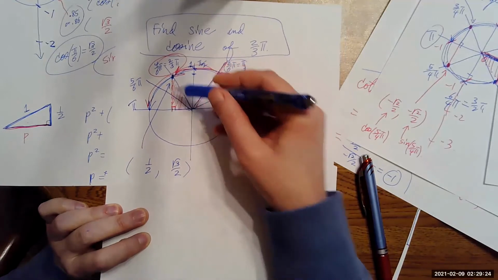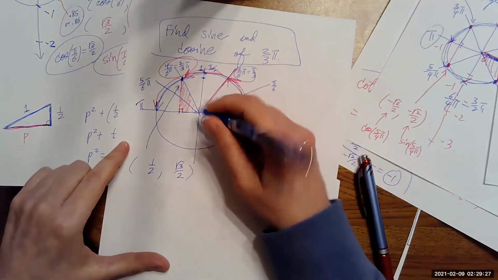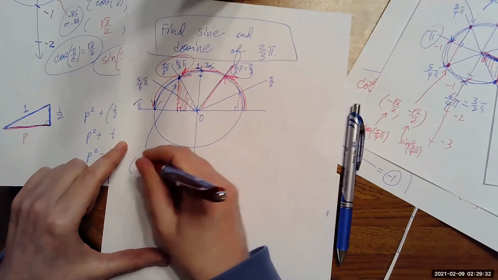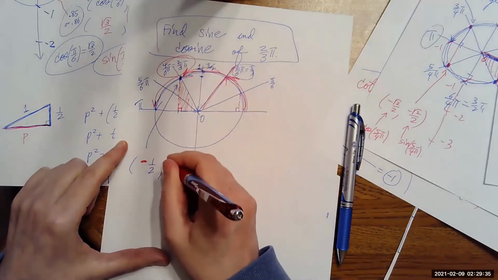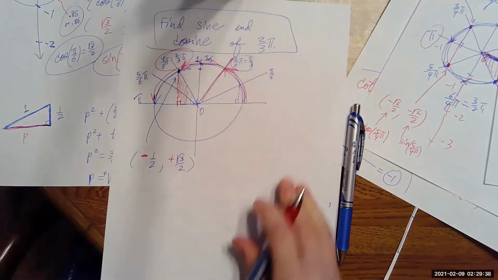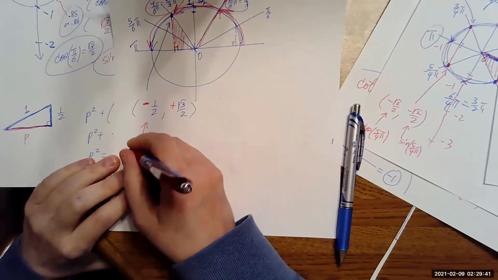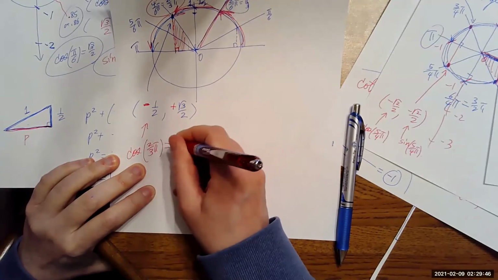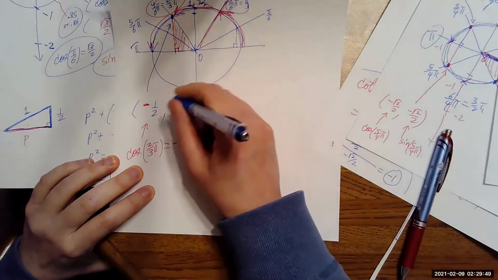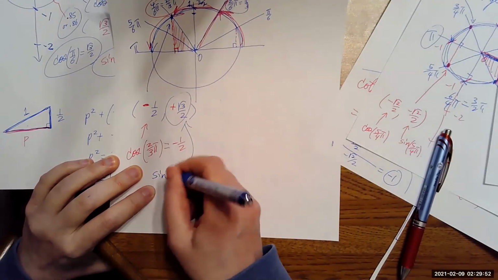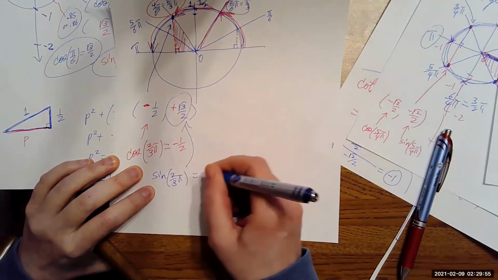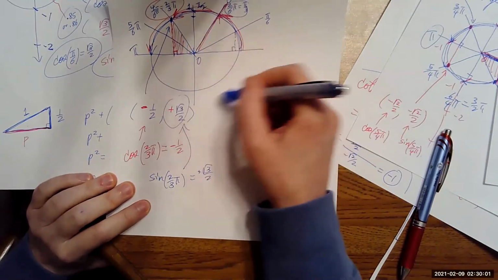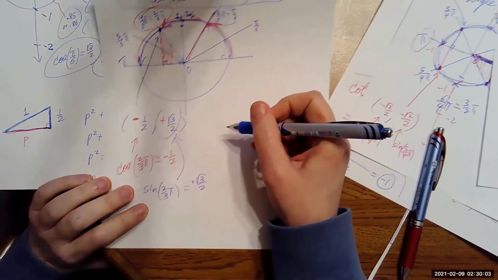So a half and square root of 3 over 2, except here we are at 0 and we're moving on the negative side. So we get negative half, but up, so positive this. And then those give us our cosine of the angle. So cosine of 2/3 pi is the answer, negative a half. And then this one here, the sine of 2/3 pi is positive square root of 3 over 2. And similarly, along any angle around here, we'd have the same kinds of things.